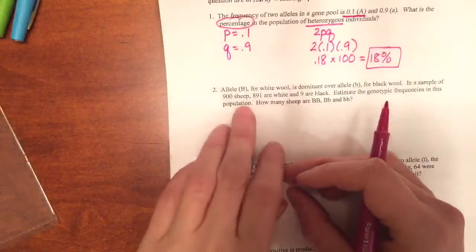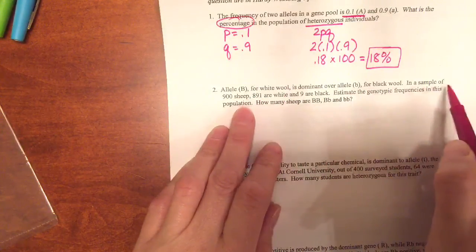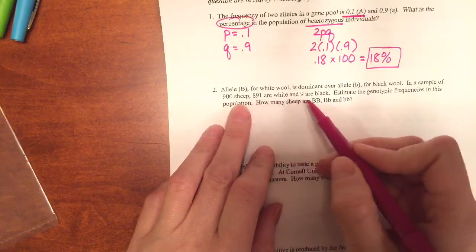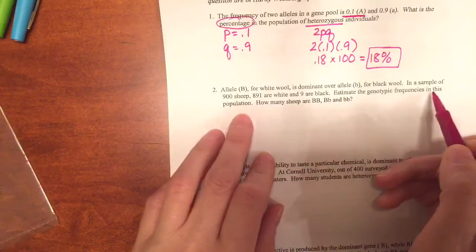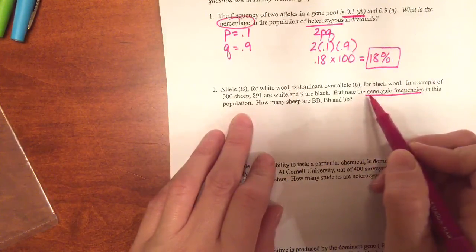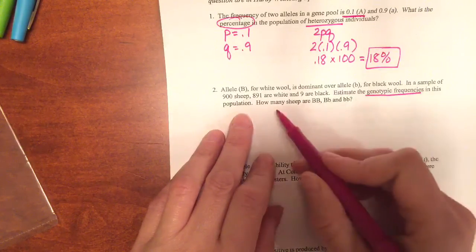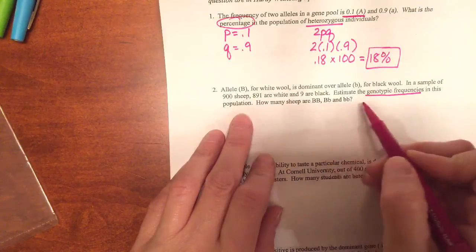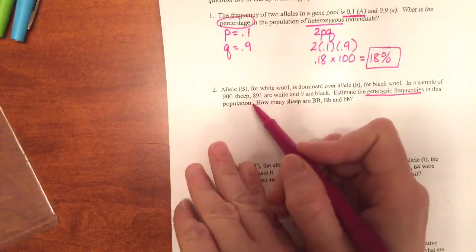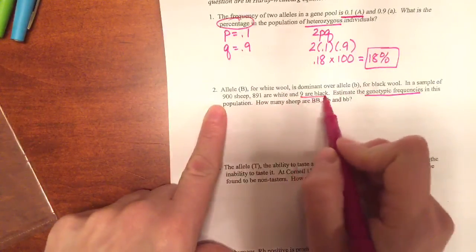Number 2 says the big B for white wool is dominant over the little b for black. In a sample of 900 sheep, 891 are white, 9 are black. Estimate the genotype frequencies, so that's P squared, 2PQ, Q squared in this population. How many sheep are these genotypes? Big B is white and little b is black. Remember, we want to focus on the recessive. In this case, the recessive are the 9 that are black.